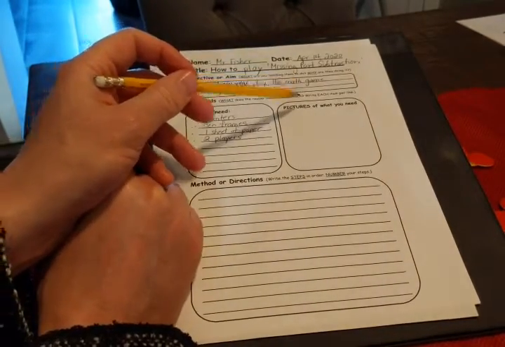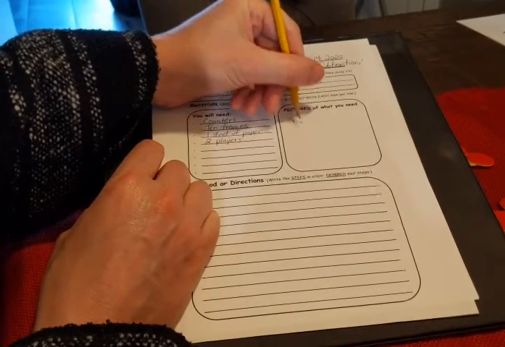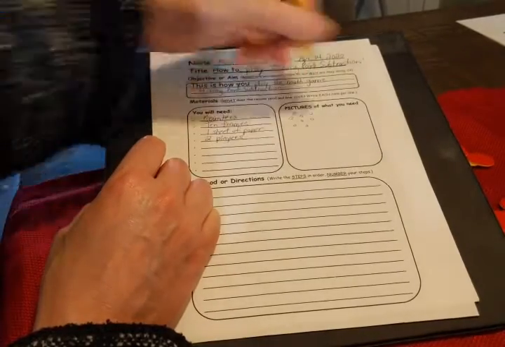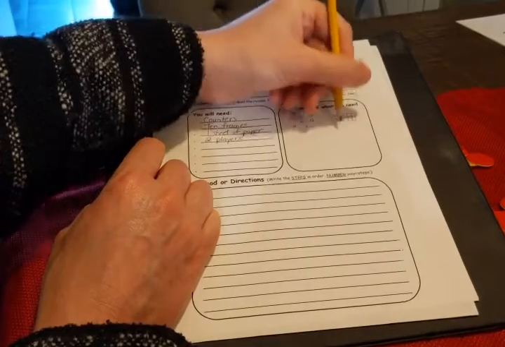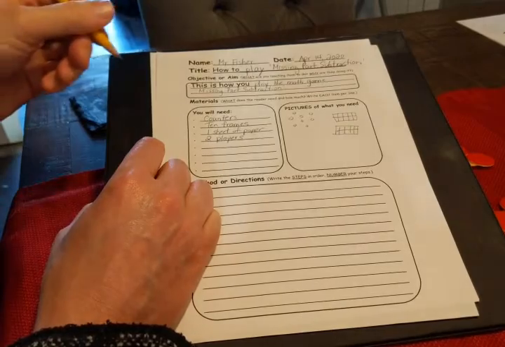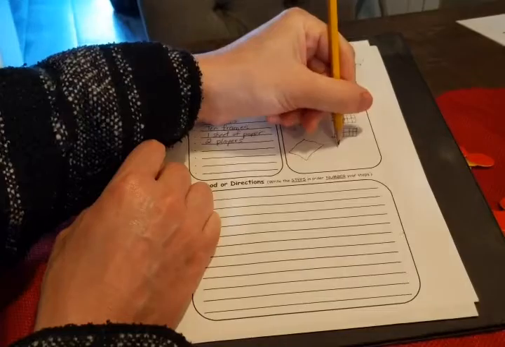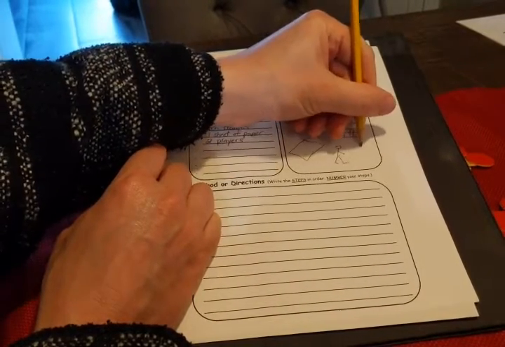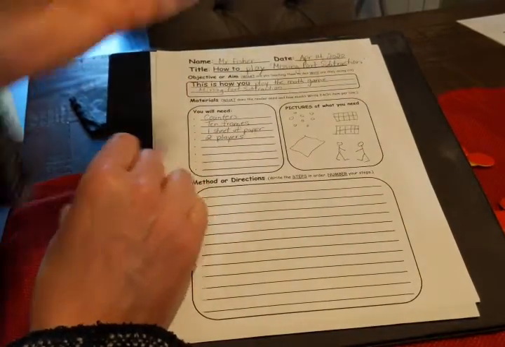Now, over here, I have pictures of what you need. So I'm going to draw pictures of my counters. This is for people who might have trouble reading my writing. I'm going to show a picture of my 10 frames, a picture of my sheet of paper, and my 2 people. There we go. That's all we need.